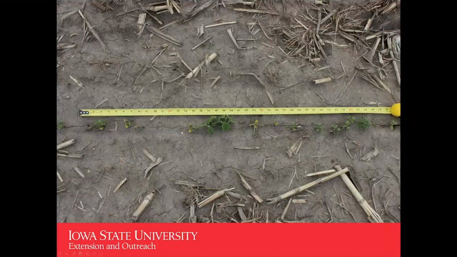But then if you go to the 17, 18, 19-inch mark, all of a sudden you have plants that have those unifoliates all the way unrolled already, right? So we have a pretty wide range of emergence occurring in this section here. And that's one of the keys to think of as far as emergence uniformity.